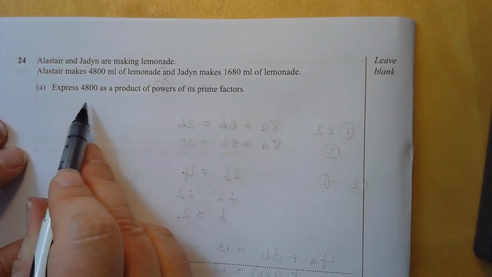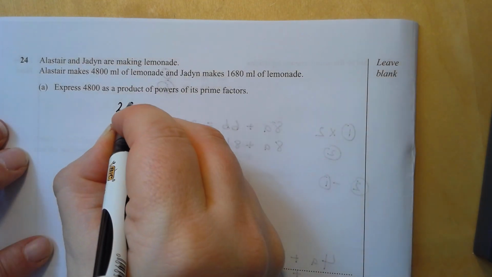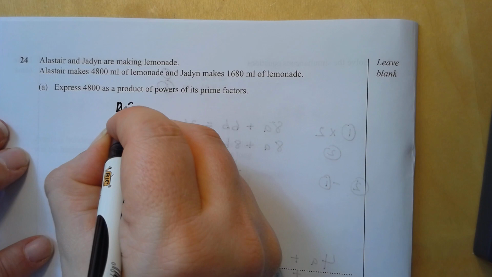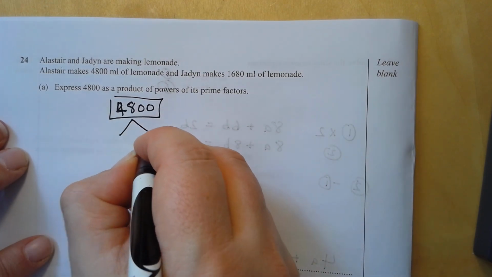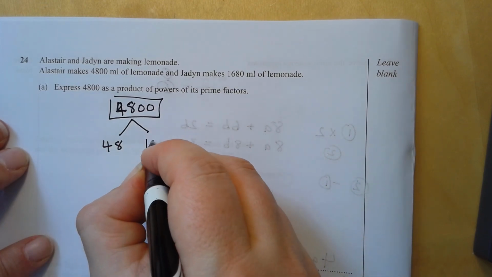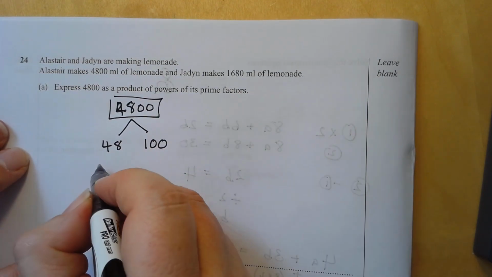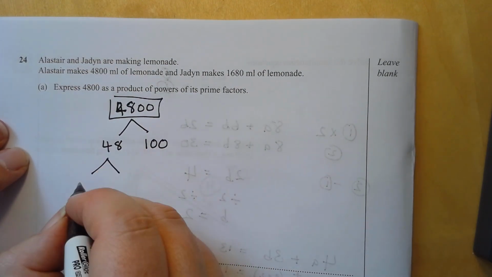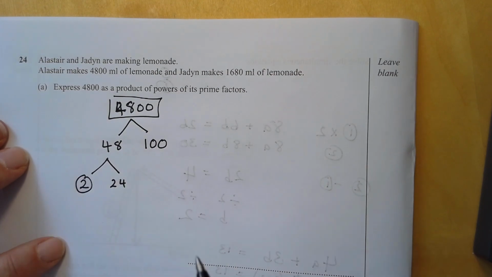Express 4,800 as a product of powers of its prime factors. So let's write it at the top, 4800. I'm going to take 48 and I've got it multiplied by 100. And then I can take my 48 here. This is a prime number.